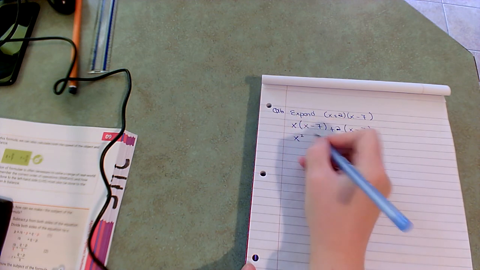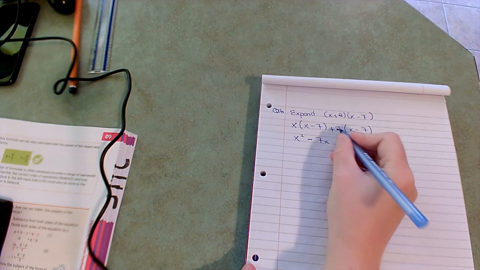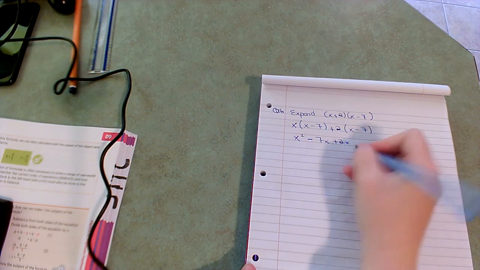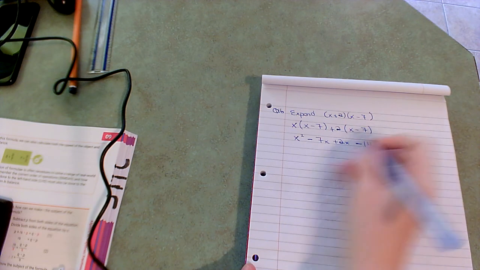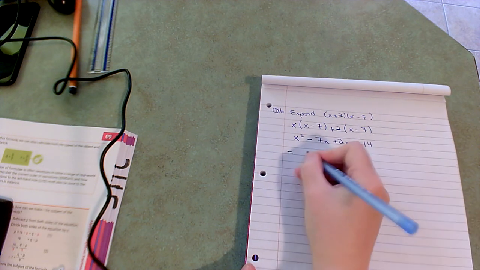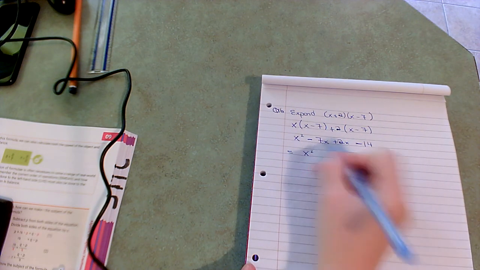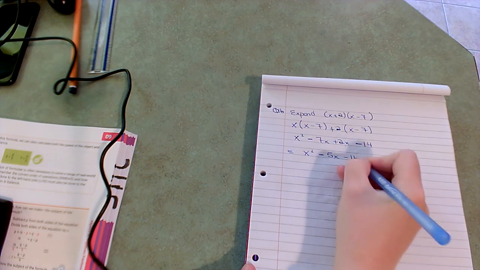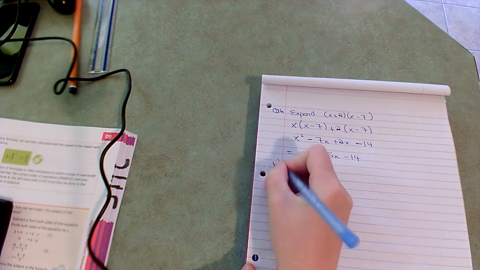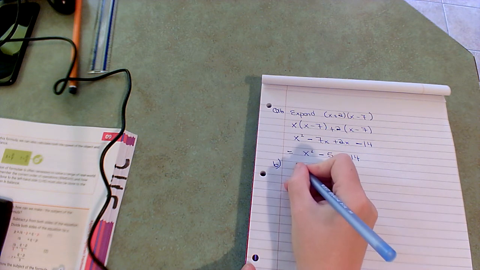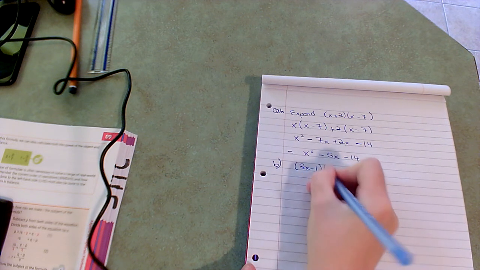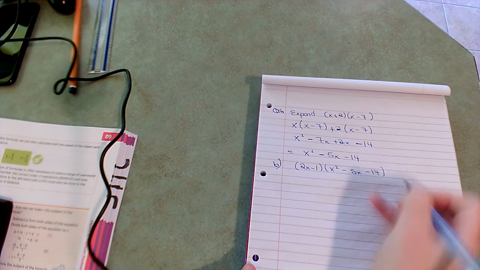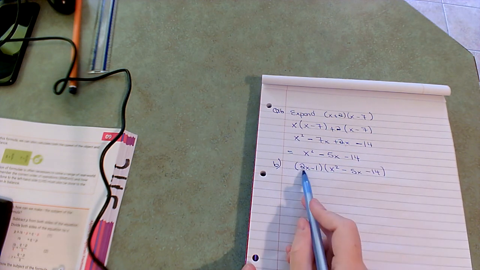X times x gives me x squared. X times minus 7 gives me minus 7x. 2 times x gives me plus 2x. 2 times minus 7 gives me minus 14. Then I need to tidy it up. So I have x squared minus 7x plus 2x gives me minus 5x minus 14. So that's part A. Part B then says expand 2x minus 1 bracket x squared minus 5x minus 14.